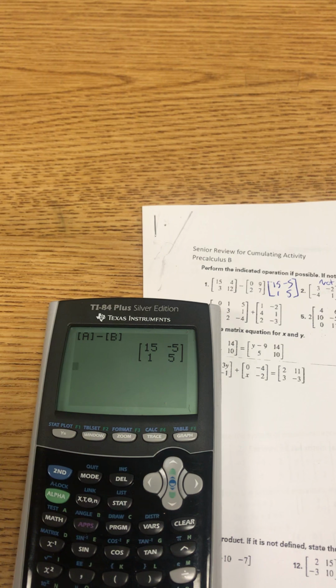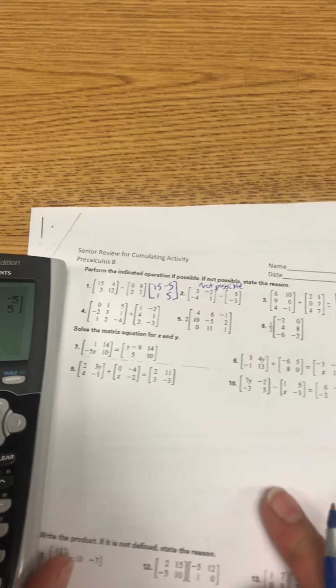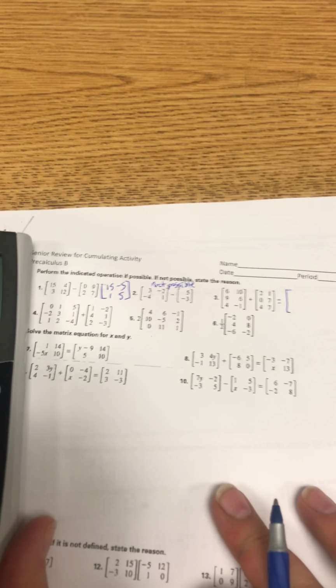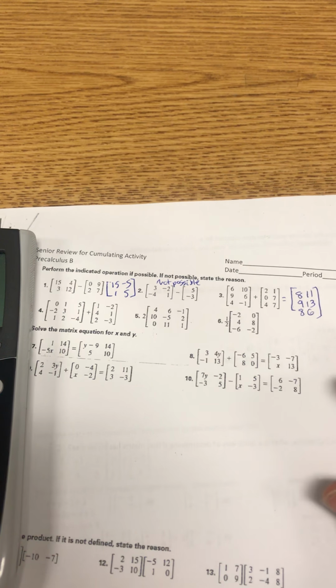For the addition, again, you would put those matrices in the calculator and add. So that gives you, sorry about that, I just cut that off. That gives you 8, 11, 9, 13, 8, and 6. So that's again the same process but with addition.